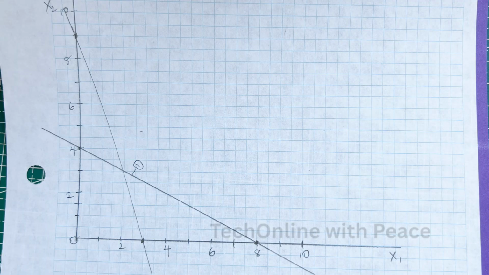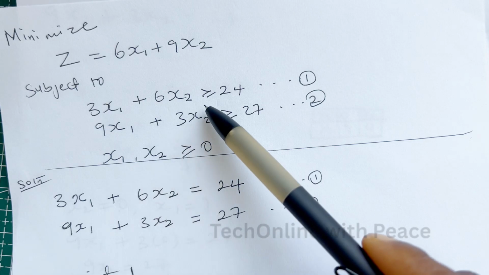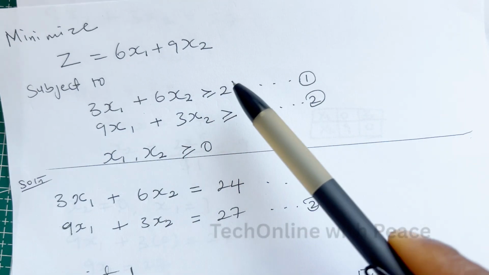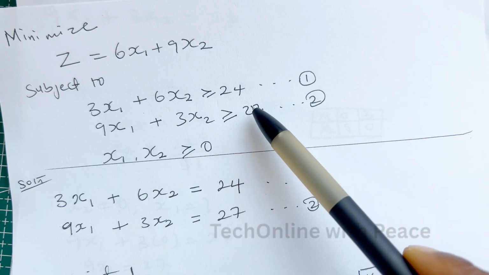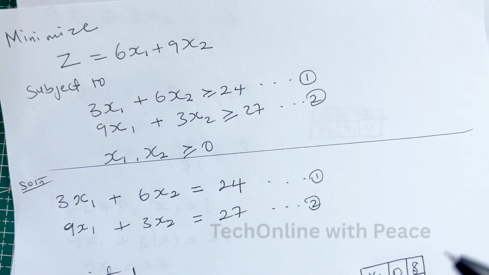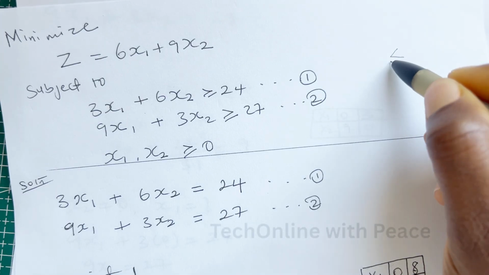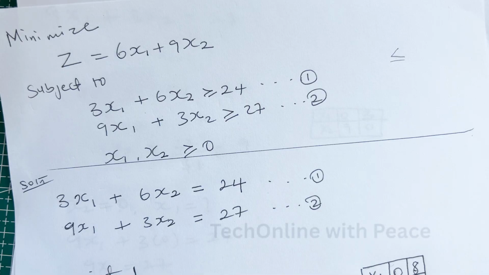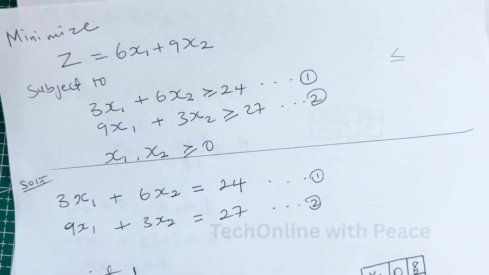The trick to this question is, remember, this is a minimization problem. And the constraints we have are greater than or equal to 24 in our first constraint, and second constraint, the same thing, greater than or equal to 27. So the trick here is when the inequality is greater than, our feasible region will be above the line. If our inequality is less than, the feasible region will be below the line. So here we have greater than, so our feasible region will be above the line. So I will show you.